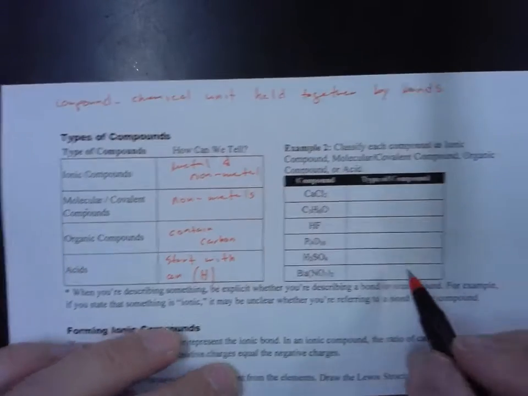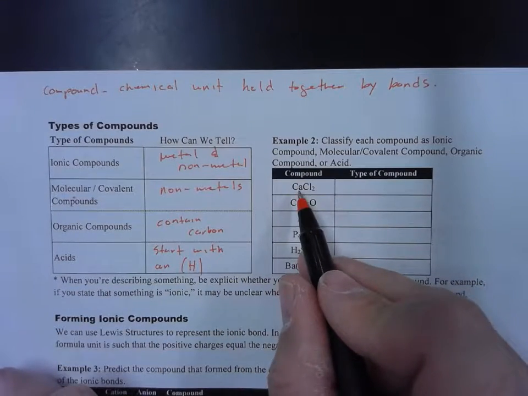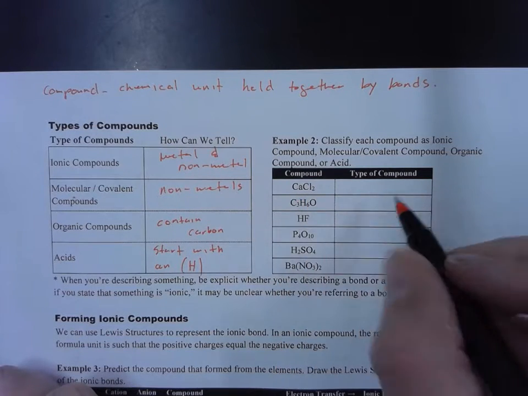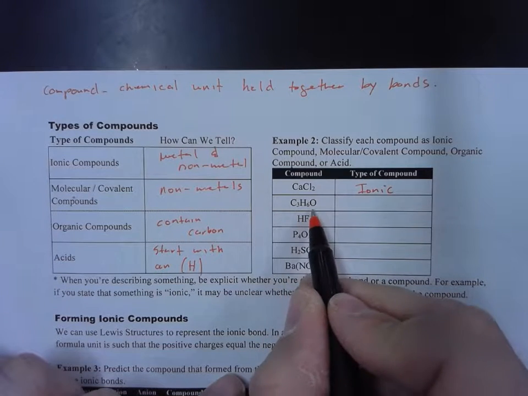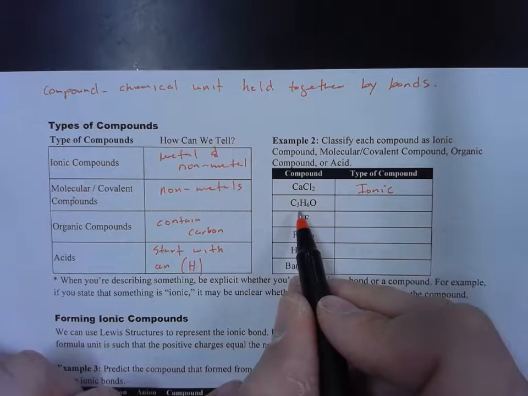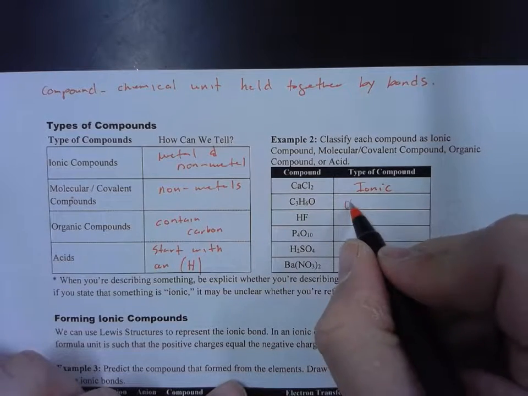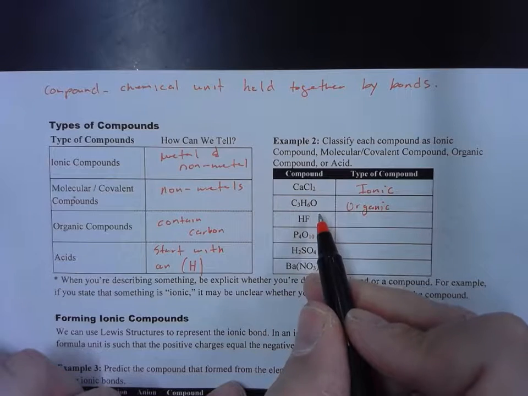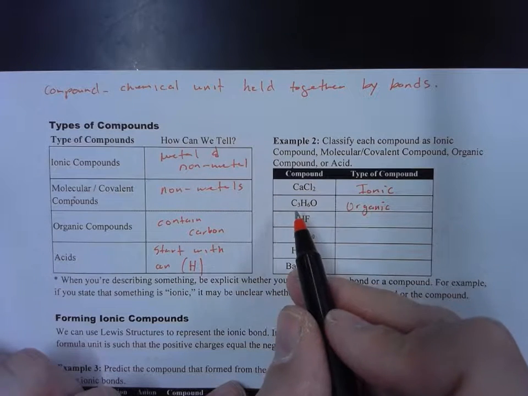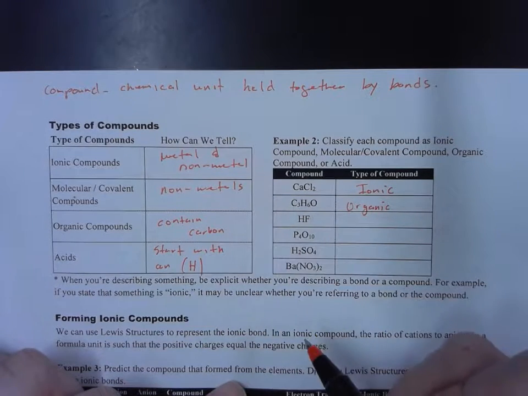So let's go ahead and try to classify these. Calcium chloride, metal, nonmetal, that's ionic. C3H6O, that could be any number of things, but that's the chemical formula. The fact that it's got carbon in it is a dead giveaway that it is organic. In fact, there's an entire branch of chemistry called organic chemistry, OChem, and it's based on nothing but carbon compounds. Very interesting stuff.